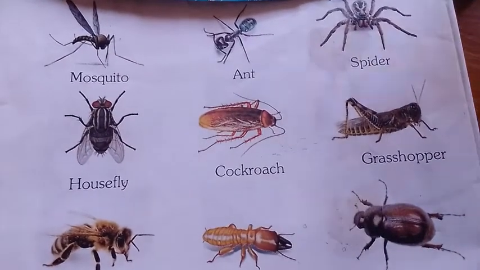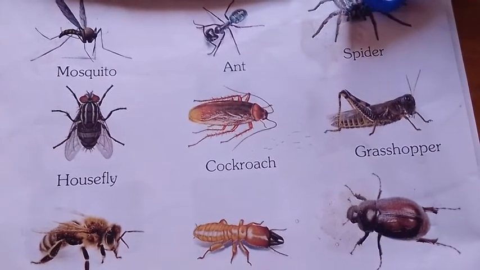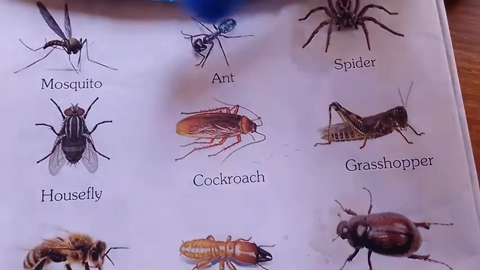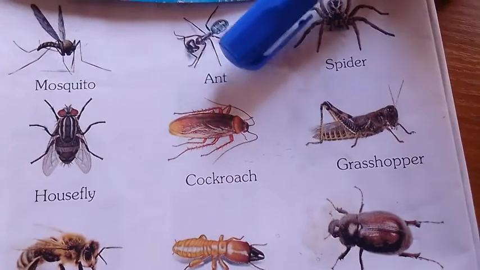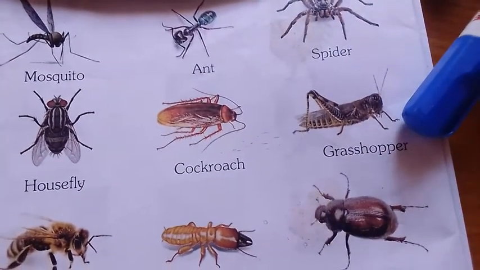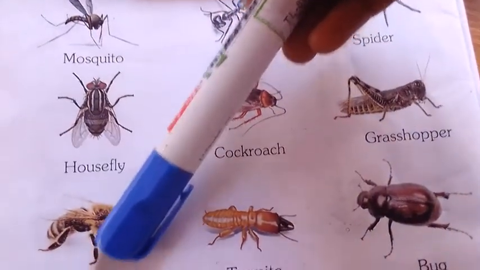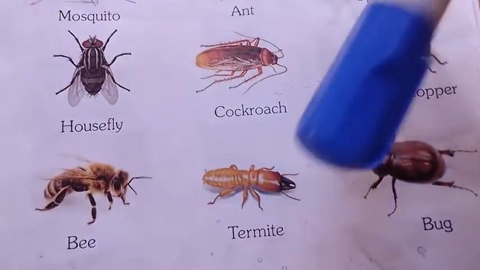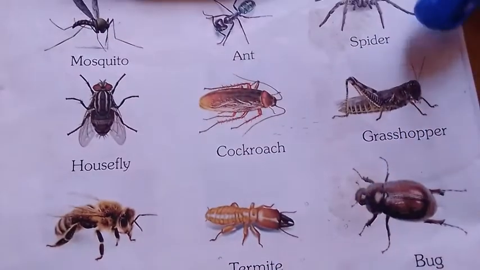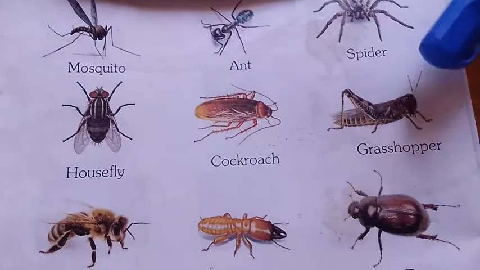Okay, now children, these are some of the examples of the animals that destroy our plants and our food crops. We have mosquito, we have ant, we have spider. You can see some of the pictures. We have grasshopper, we have cockroach, we have housefly, we have bee, we have termite, and we have bug. These are some of the animal examples that can destroy our food crops and our plants.